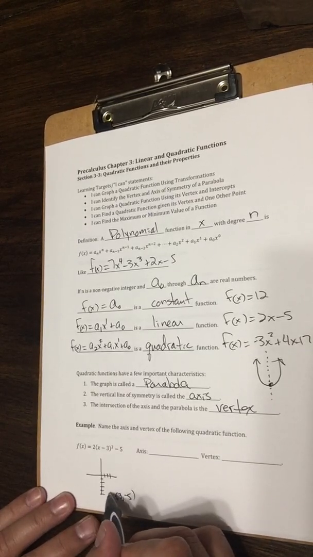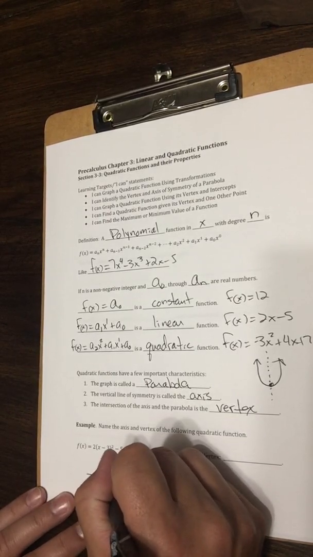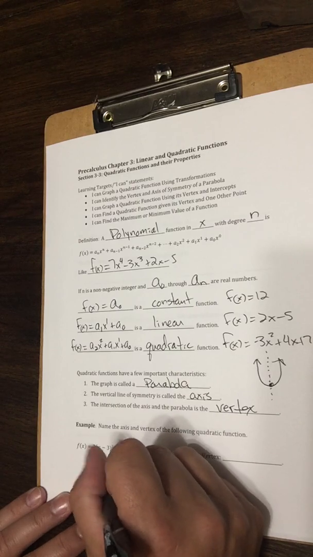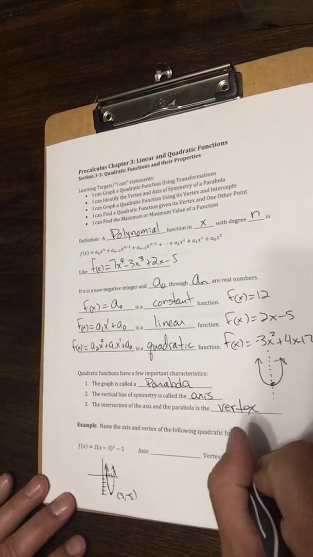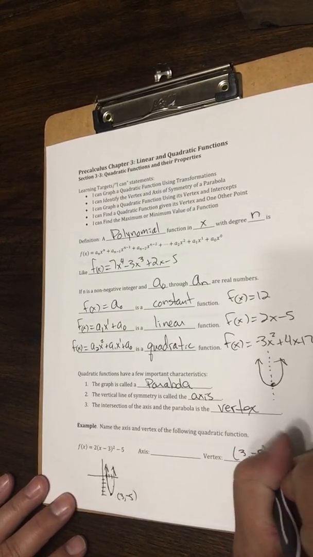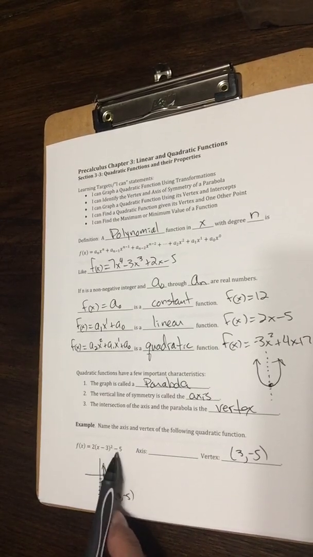And then I draw my parabola from there. Now it's, you go over 1, you go up 2, you go over 2, you go up 8, right? So that's what the parabola looks like. But the important thing I got out of this was that the vertex is (3, -5). Just look at the equation. When it's in this form, you go right 3, you go down 5.